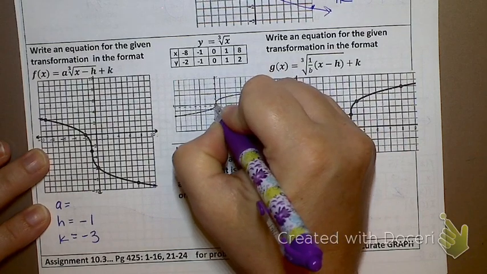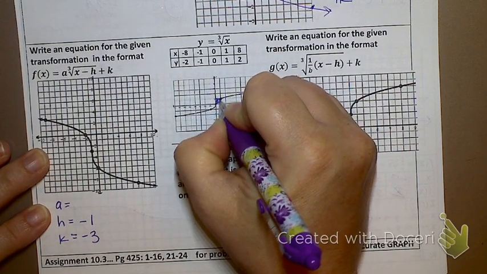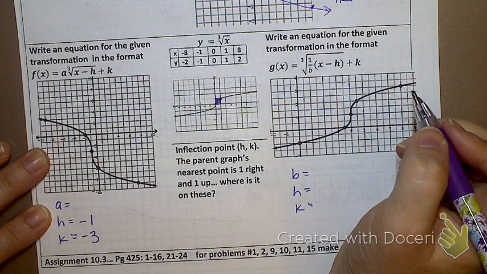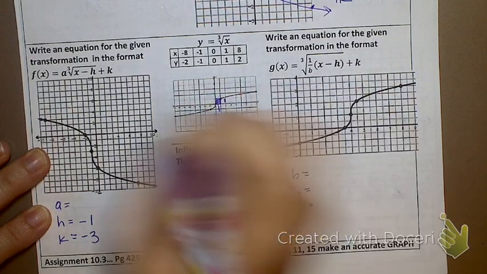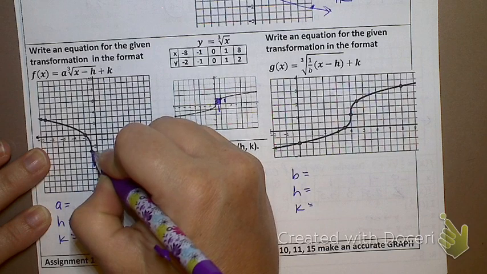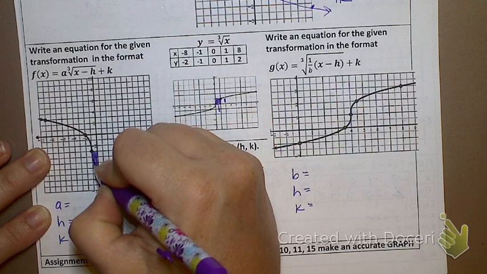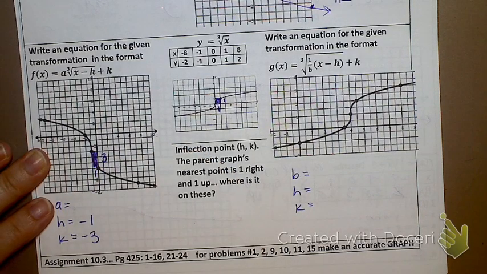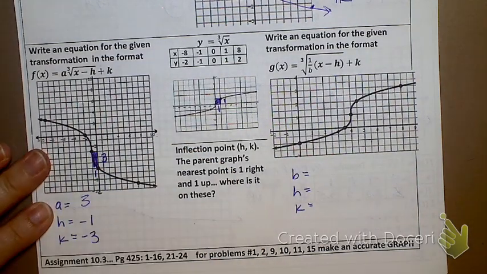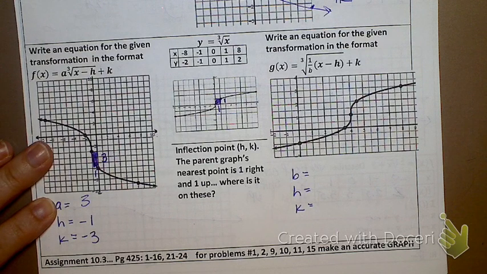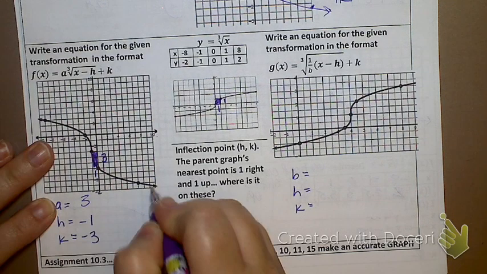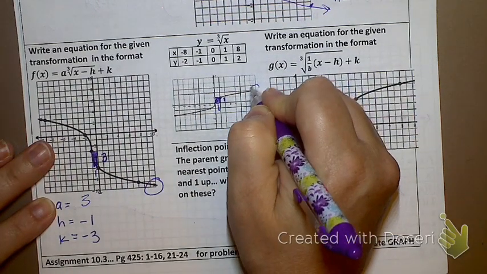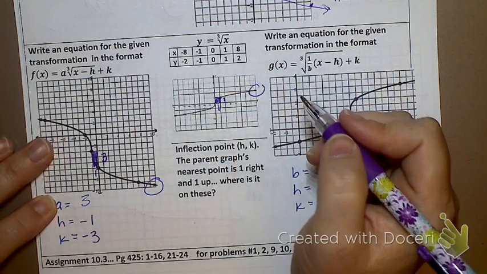So again, the original parent function right here, I have my box. What are the dimensions of the box? 1 by 1. This one right here, dimensions are 1 by 3. So what do you think A is? 3. It's a vertical change, right? Not a horizontal change. Now, last thing I need to check is the end behavior the same as the parent function? Right side's going down, left side's going up. So that means there was a reflection.